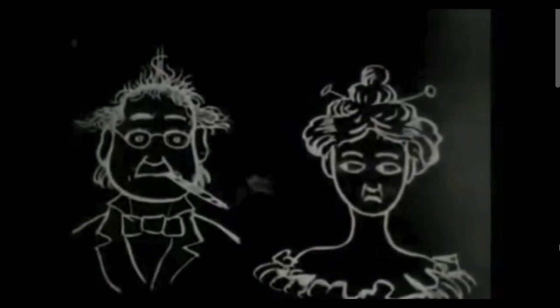So this is Humorous Phases of Funny Faces. It's often cited as the first animated cartoon in that among its many trick effects and kind of amazing things, especially for the time, it includes a bit of frame-by-frame drawn animation from cardboard characters. It features, as you can see, an artist's hand, and faces of a man and woman drawn in chalk. Then the faces actually begin to interact.